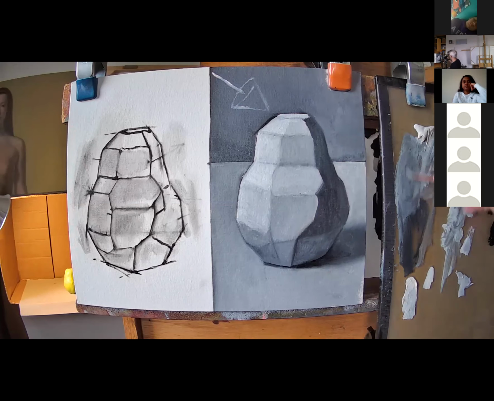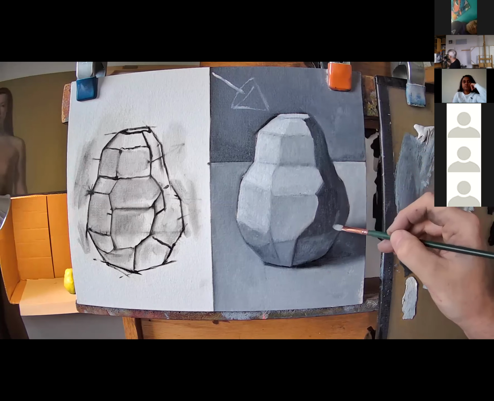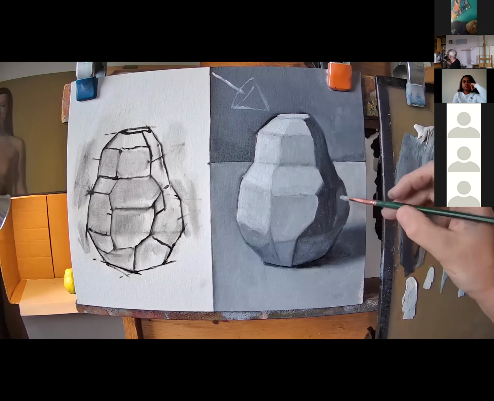And there's also a slightly darker, but nevertheless a reflected light on a plane right here.